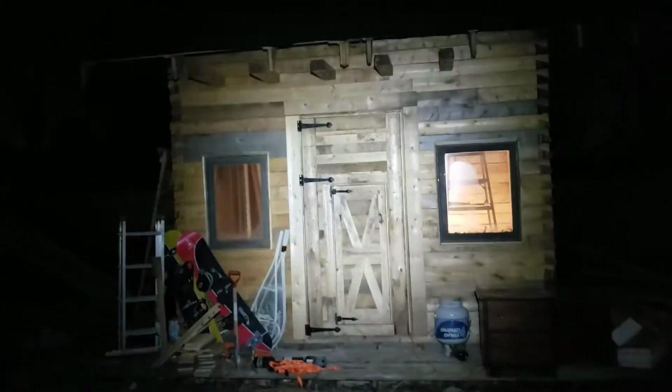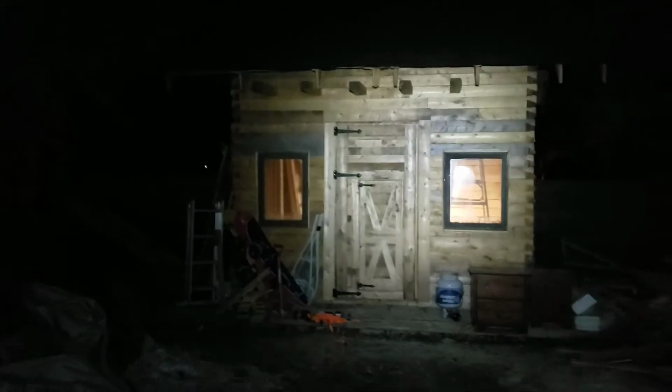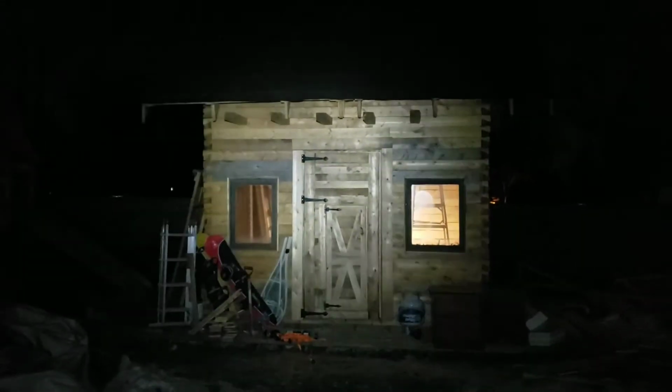Sorry, when the lights go out, I'm looking behind me. I'm going to turn my light off so you can see the light in the windows and walk around the side here.